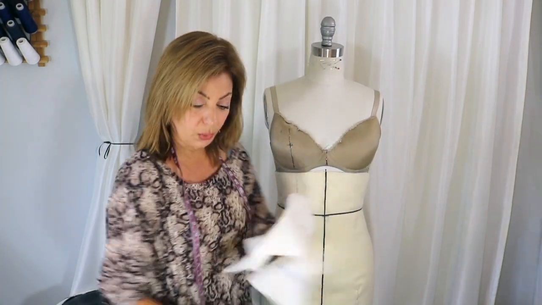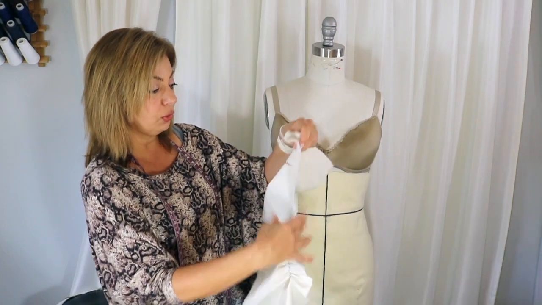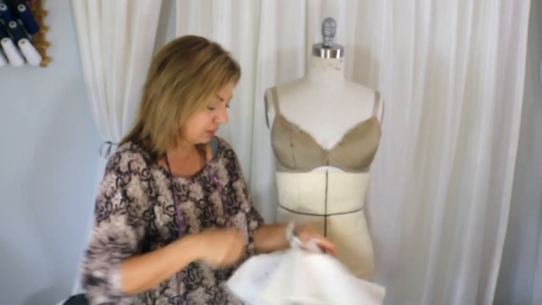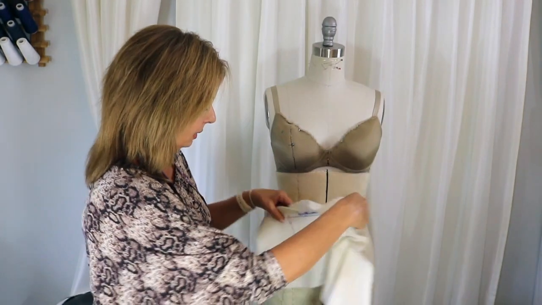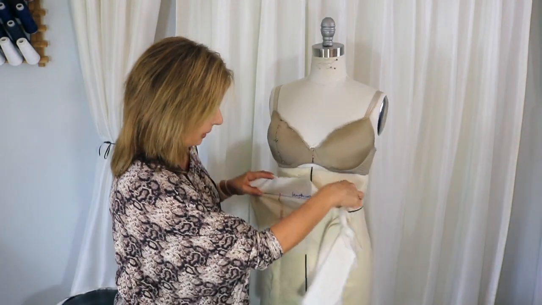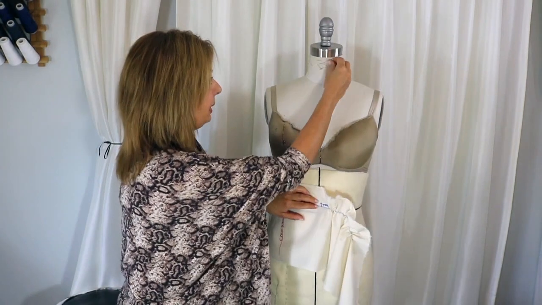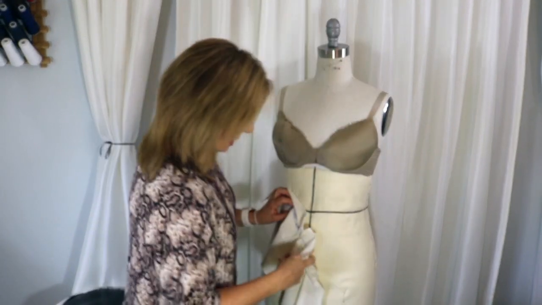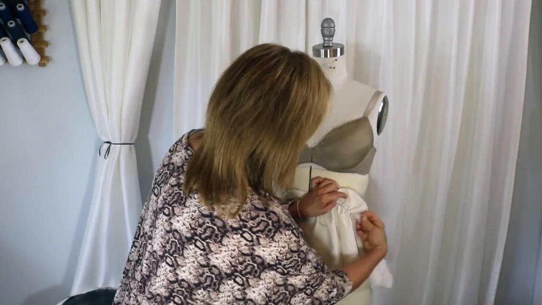What happens when you take the crosswise grain and you decide to use that as your main grain line? So here is the main grain line, and I have the crosswise grain like that. I'm going to pin it on my waistline again so you can see. And I have it gathered.